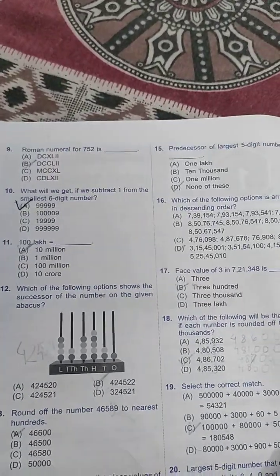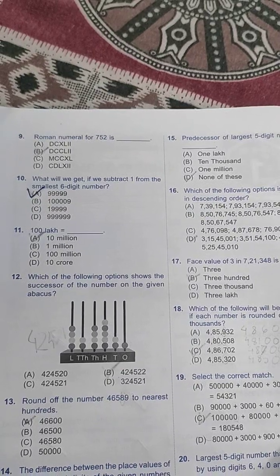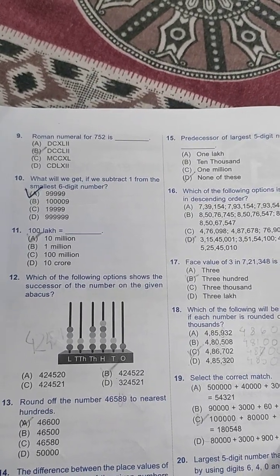Now let me read the 8th question. My 8th question is: Roman numeral for 752 is.